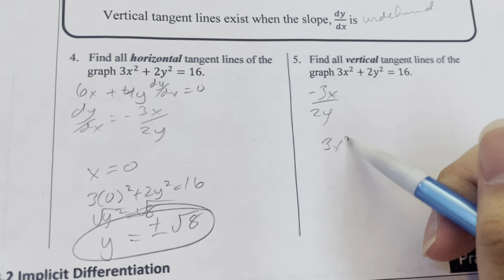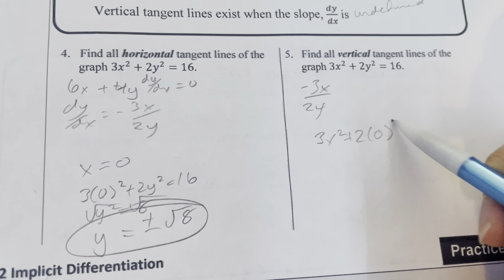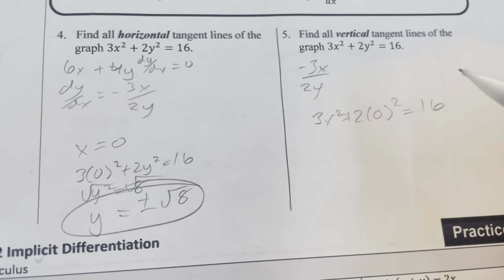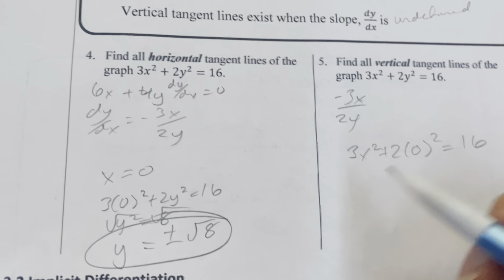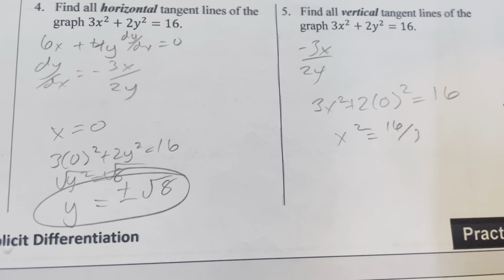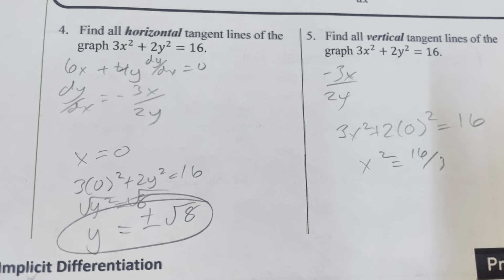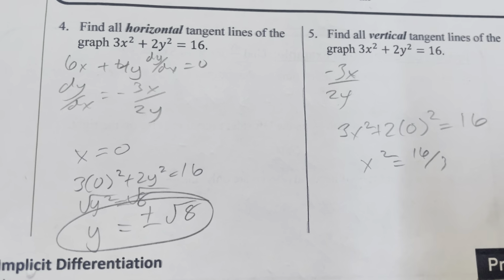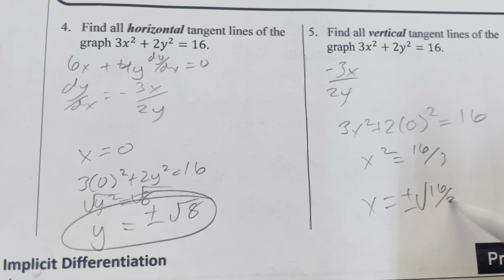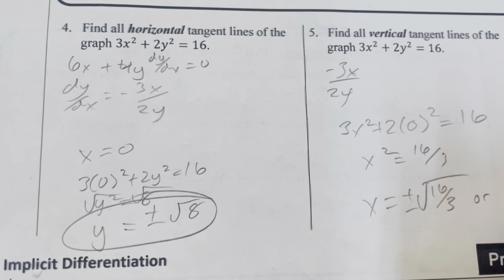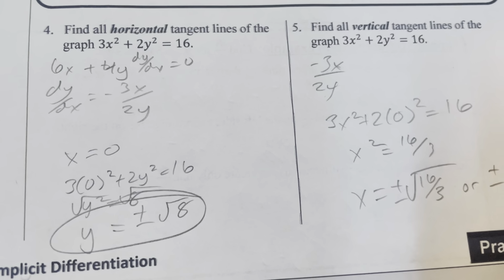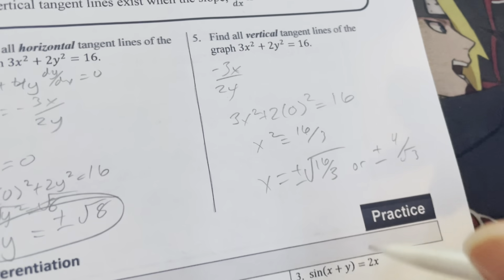So it'll be 3x squared plus 2 times 0 squared equals 16. And we can find that x squared equals 16 over 3. Then x equals plus or minus square root of 16 over 3, or plus or minus 4 over square root of 3, depending on if you want to simplify the 16 or not.